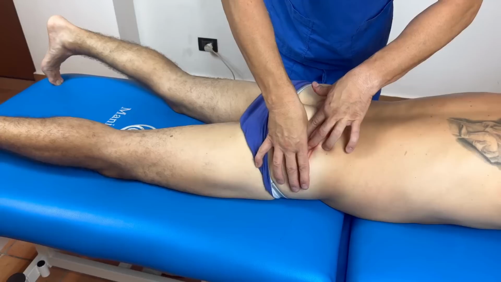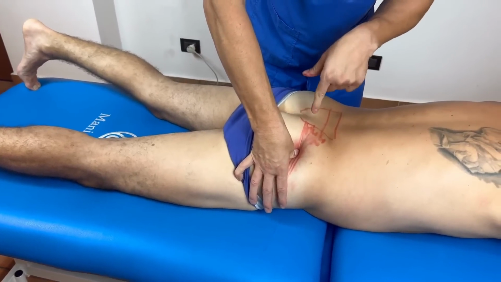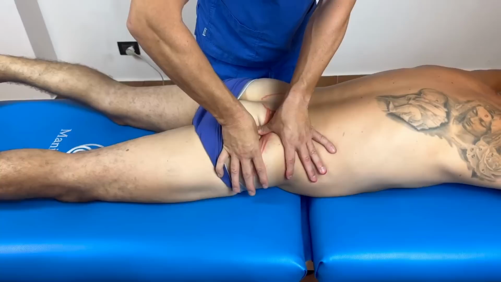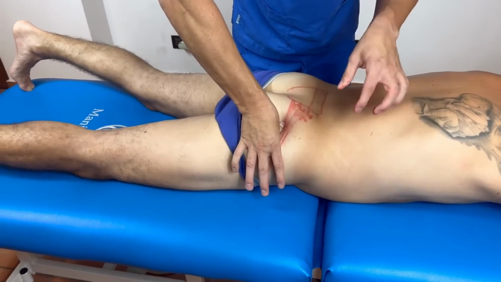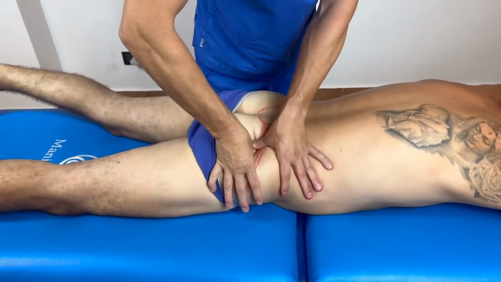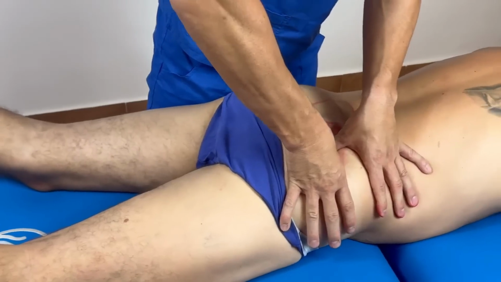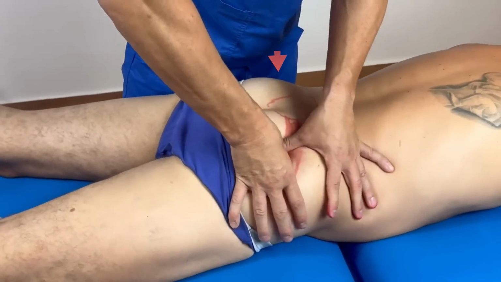The wait can be seconds or minutes. We repeat the action, increasing pressure on the trigger point until we find a subsequent barrier, and so forth. After maintaining ischemic compression for about 30 seconds, it will feel almost like a slow progressive settling of the muscle, which causes the hand to sink slowly downward.